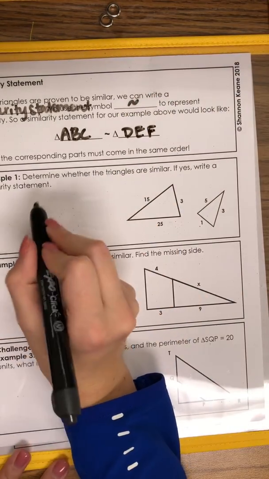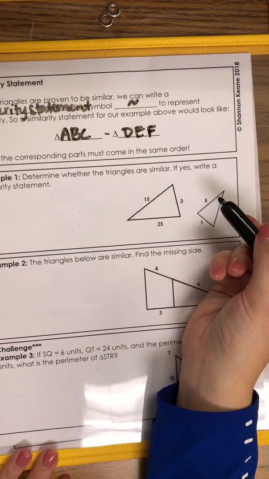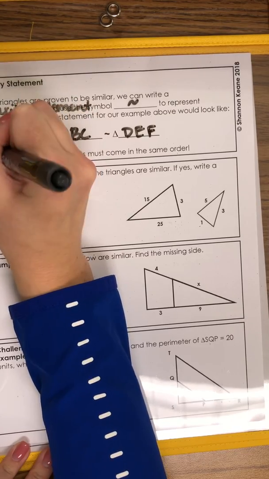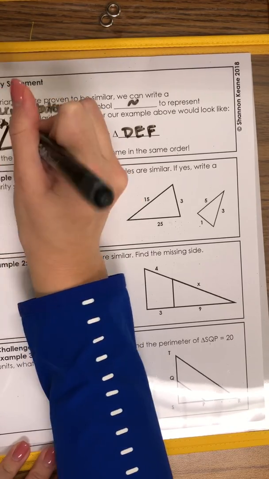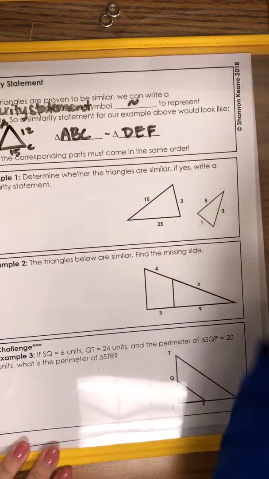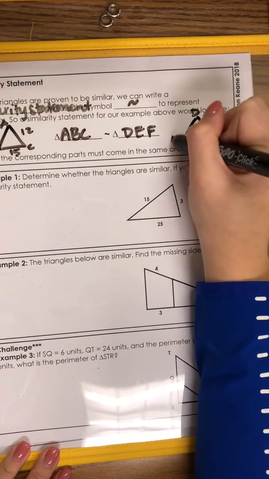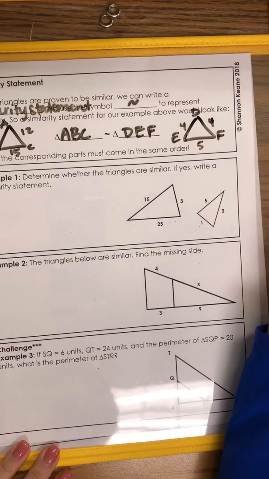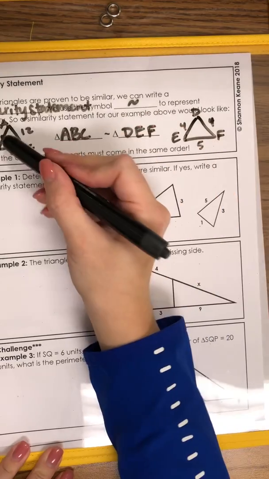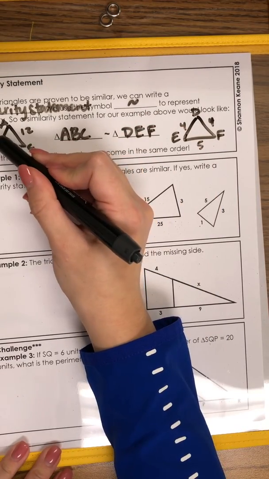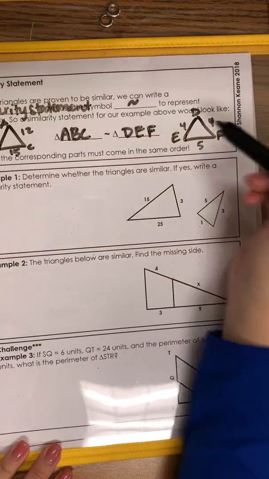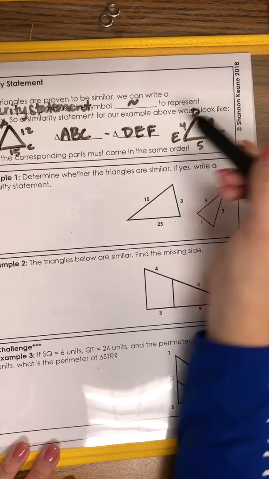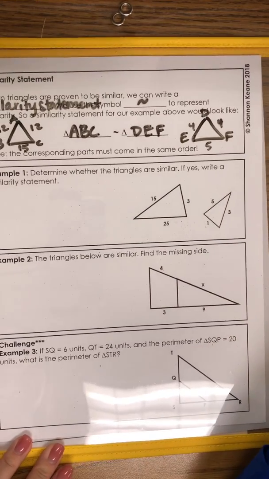The corresponding parts must go in the same order. So I did ABC, and remember ABC was 12, 12, and 15, and then DEF was 4, 4, and 5. So I did A, B, C: short side, long side, short side. So I have to do the same thing here: short side, long side, short side, and name the vertices in that order.